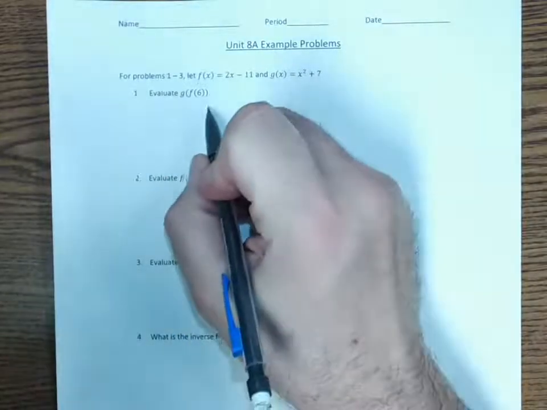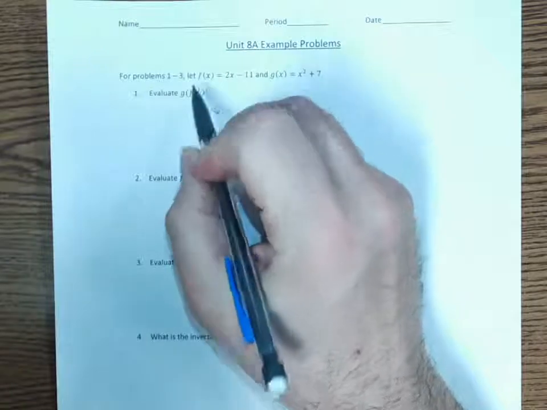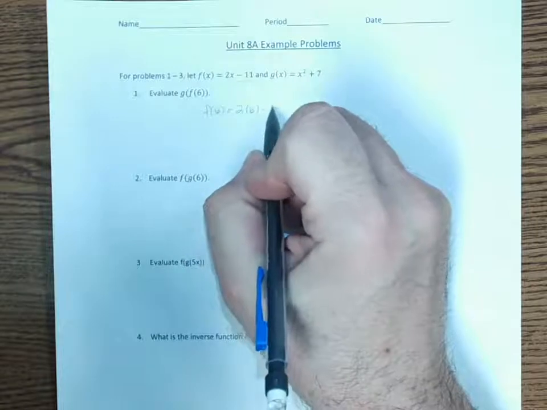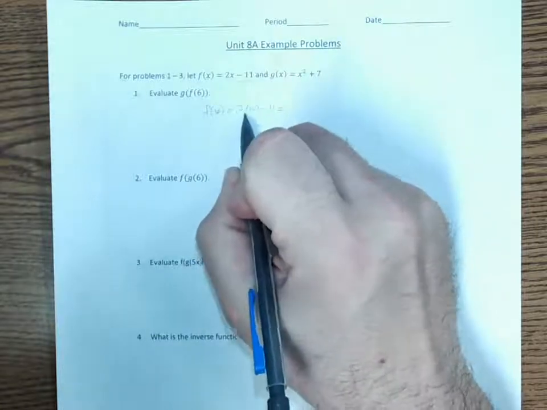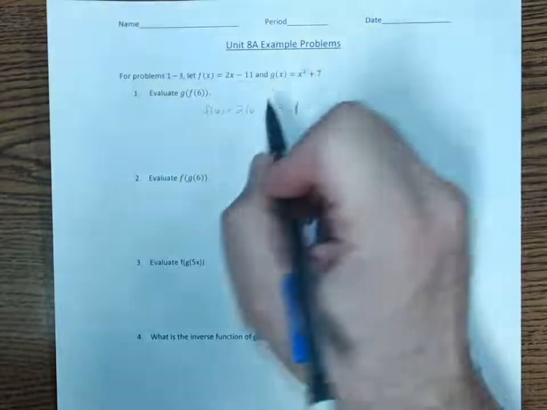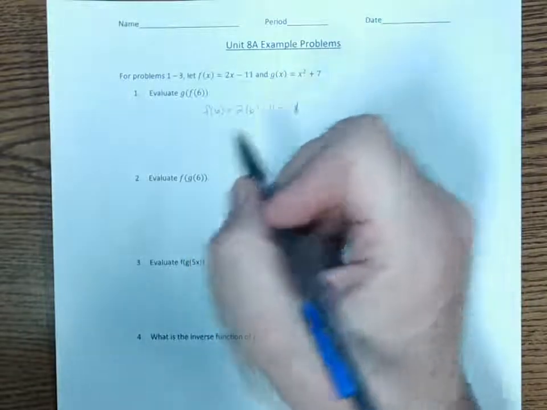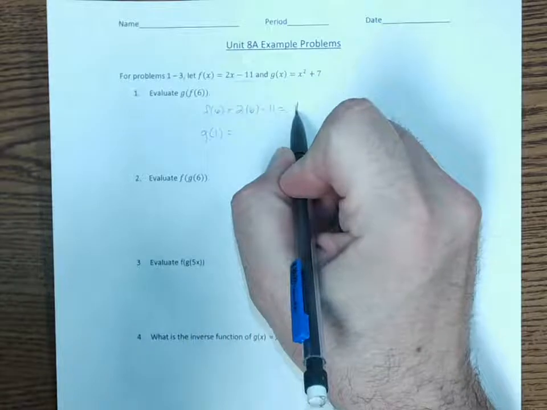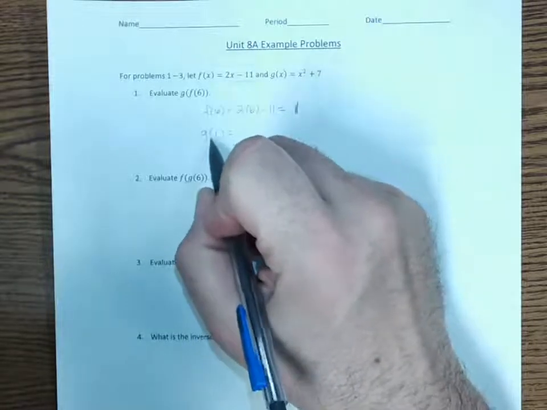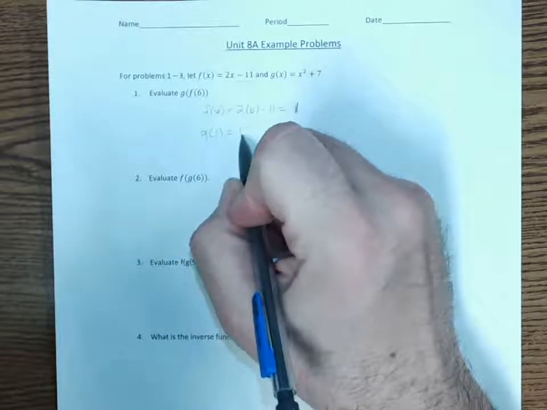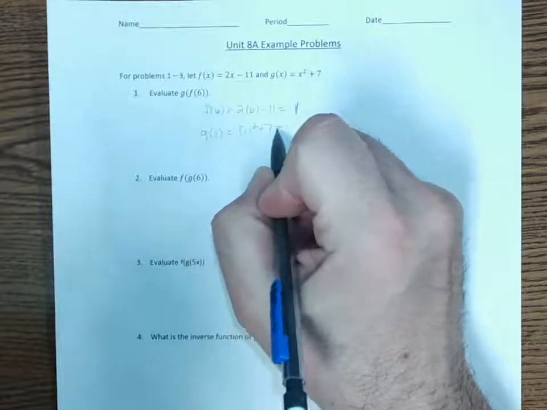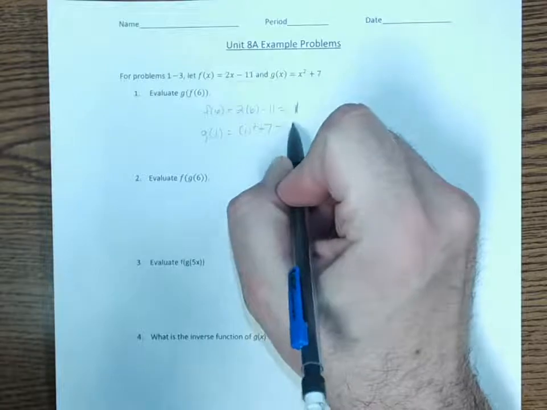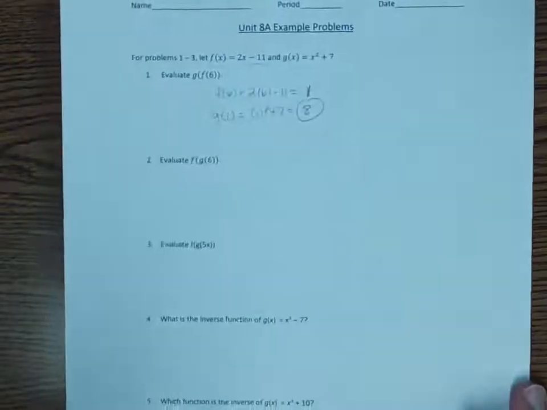So what this means is we're going to plug 6 into the f machine. That means we're going to take 6, multiply by 2 and subtract 11. That will be 12 minus 11, which is 1. You're welcome to just plug that into the calculator. Then we'll take that 1 that we got out of f of 6 and plug it into g of x. So we're going to take that 1, square it and add 7. So 1 squared is 1, plus 7 is 8. So our answer is going to be 8 there.